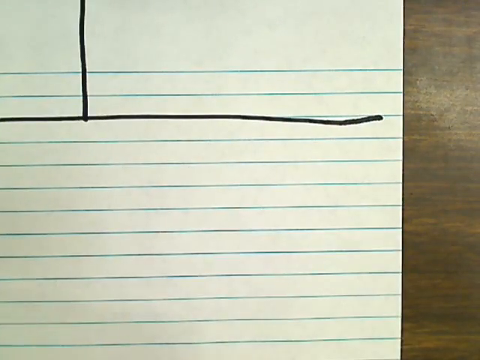Okay, take two, section 6.5, solving radical equations. Maybe I'll get it right this time. Last time I got 2 lines into it before I screwed it up.